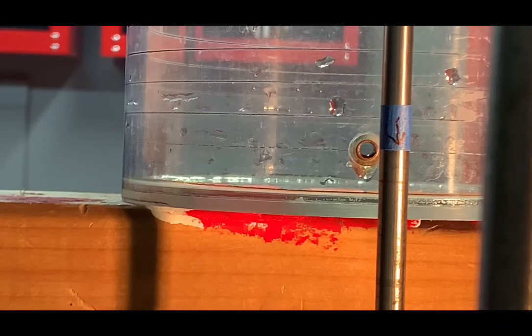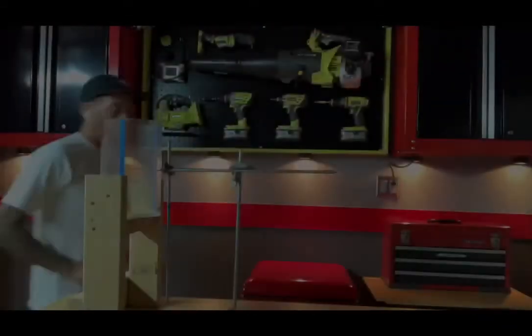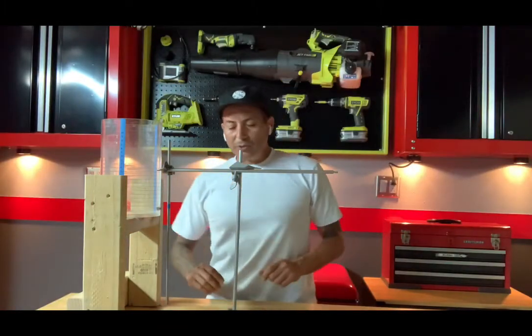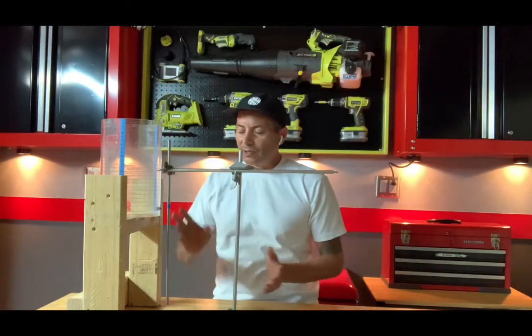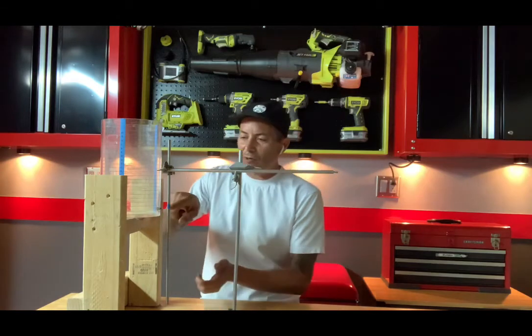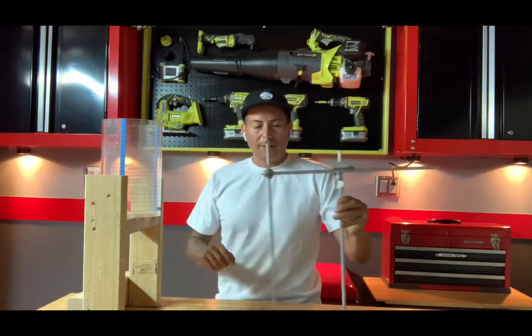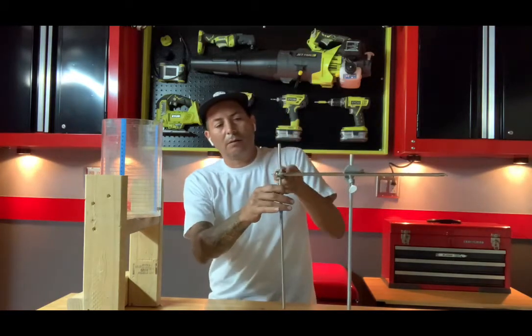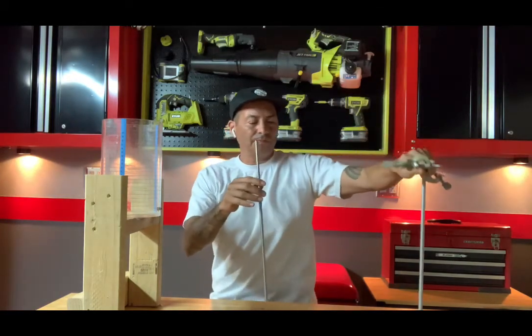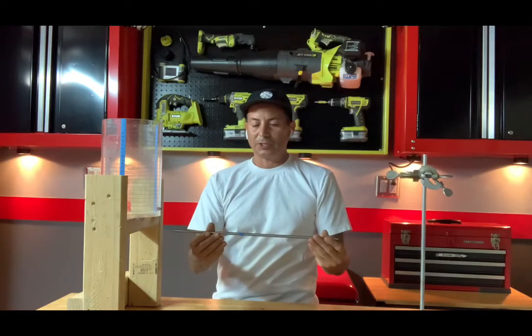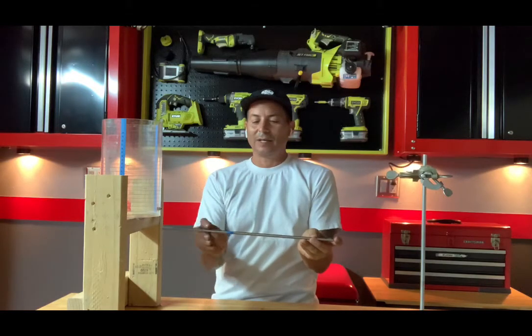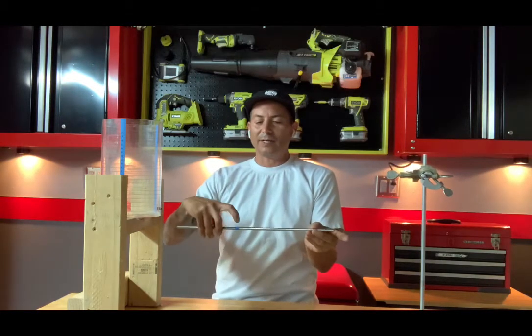So let me put you on pause. So we are now able to determine our capital H, or in other words, the distance between orifice and top of ruler. What you will do is measure the distance from the edge of this rod to the bottom of the tape.